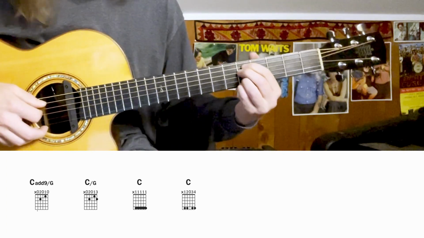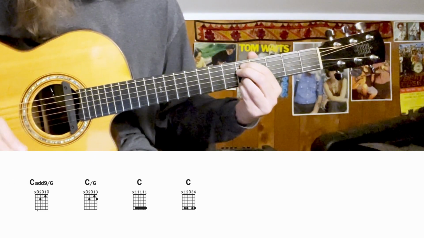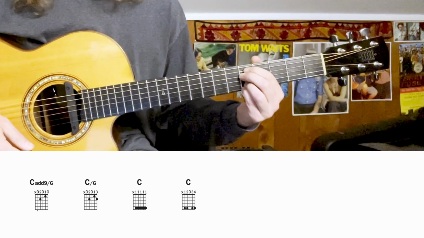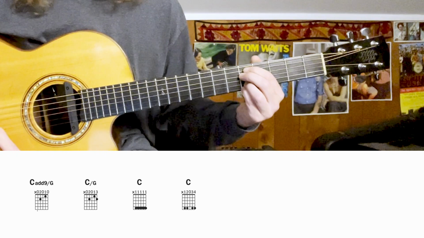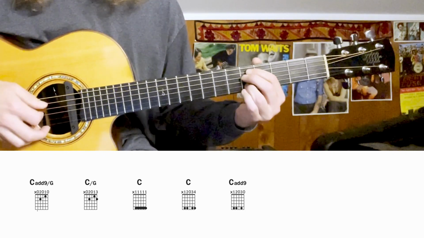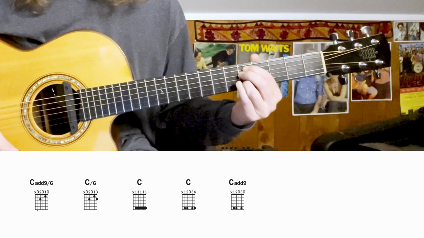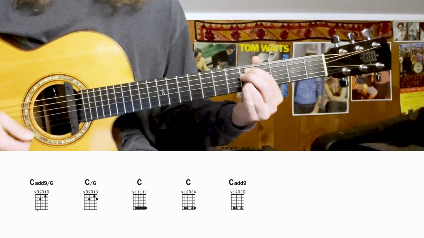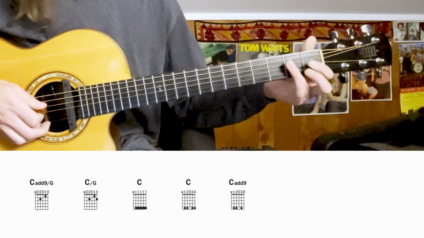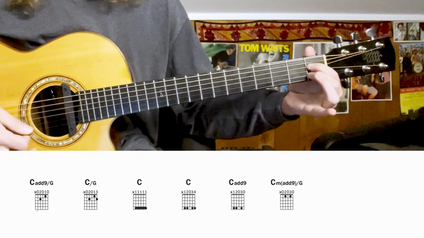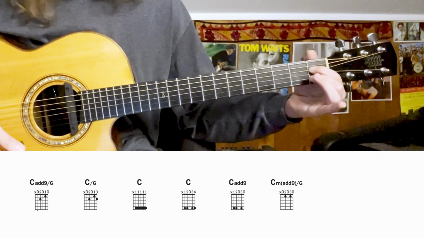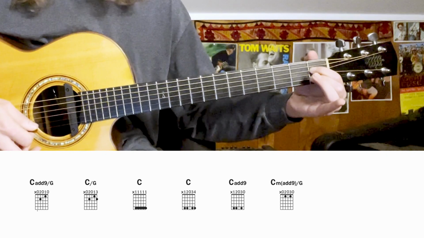And a couple of alternatives to using a full bar. I could leave the 3rd string open, fret the strings around it at the 5th fret. That's also a C. Now if I were to leave the 1st string open, it's a nice sounding C add 9. Here is a C minor add 9 over G.